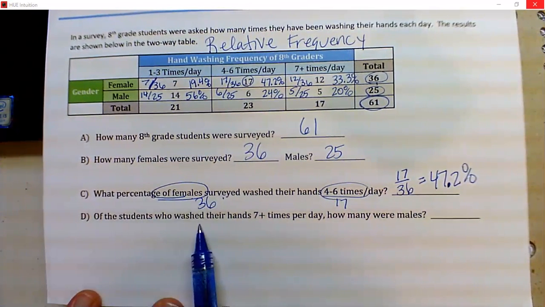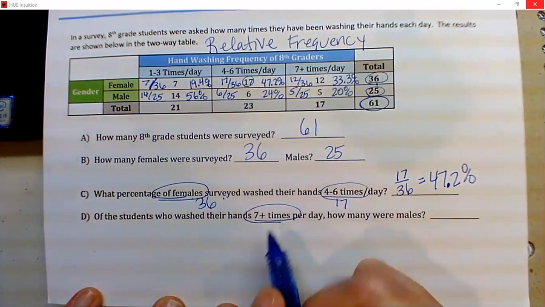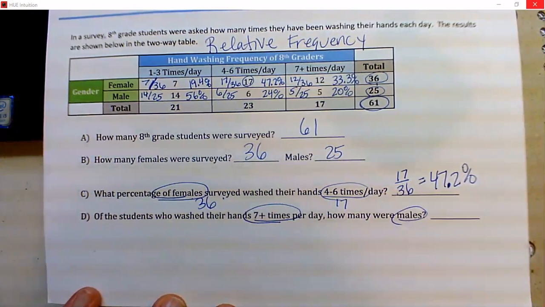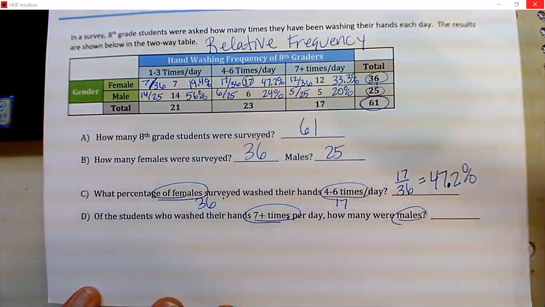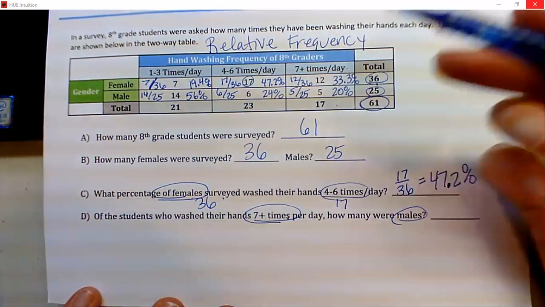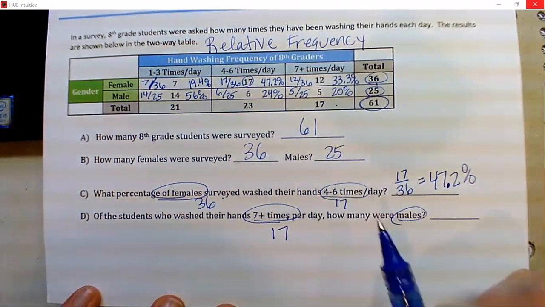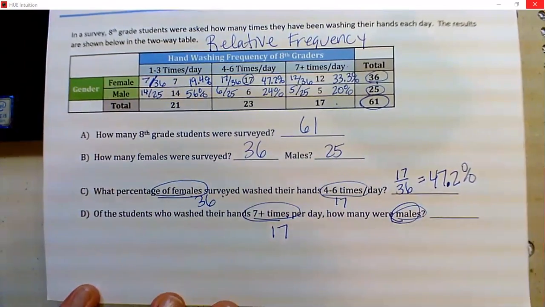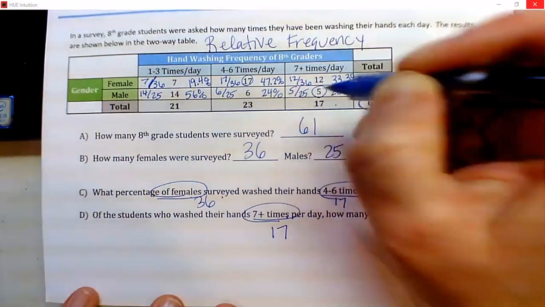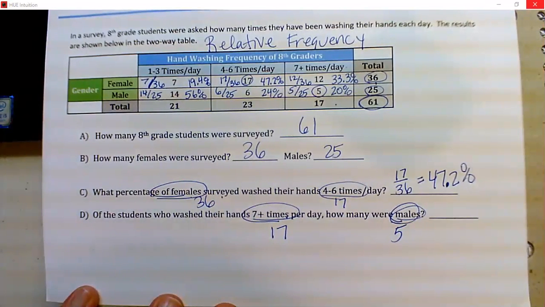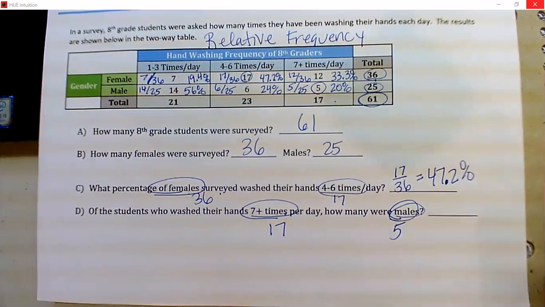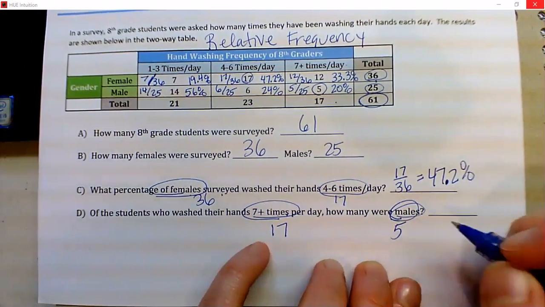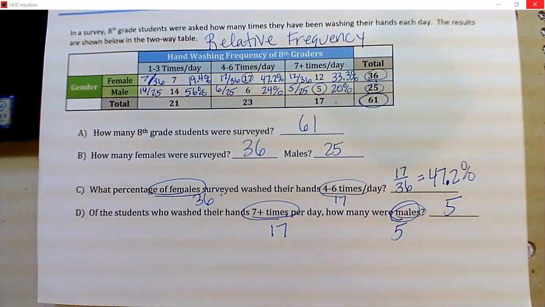D, of the students who washed their hands 7+ times per day, how many were males? So let's go to the table. I want to know how many students washed their hands 7 or more times per day. I'm going to go to 7 or more times per day. There were 17 of them. And then I want to know how many were males. There were 5. Now this question is not asking us for a percentage here. We just literally want to know a raw number. How many males washed their hands 7 or more times per day? That would be 5.